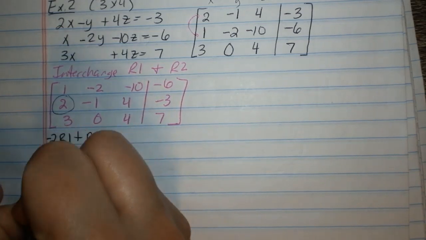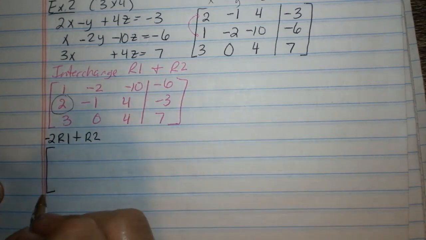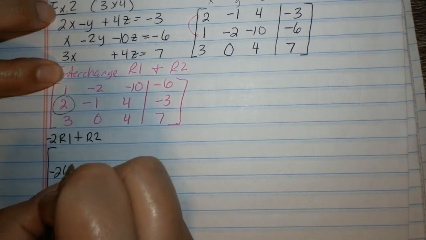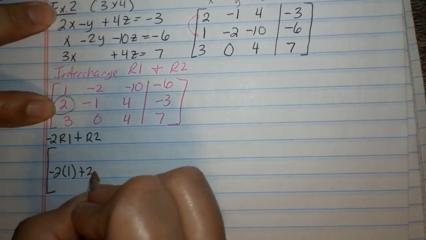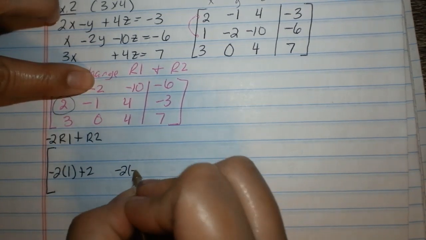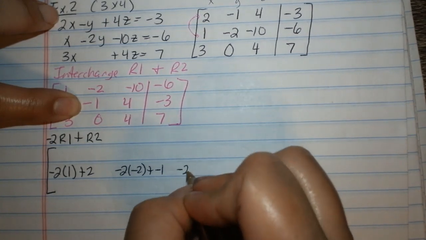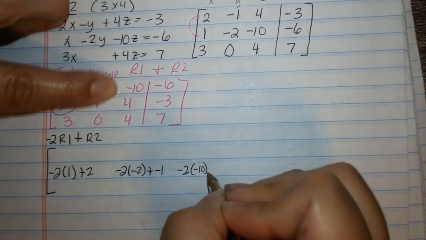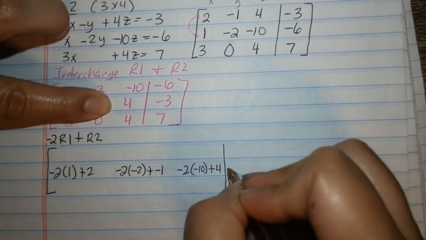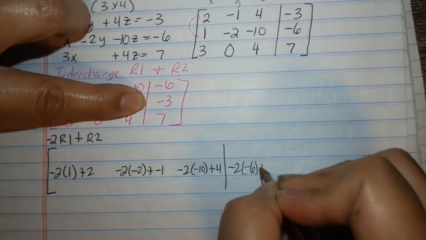So then I am going to work on this. I'm not doing anything to row 1. So -2 times row 1, which is 1, plus my row 2. -2 times my row 1 plus my row 2.